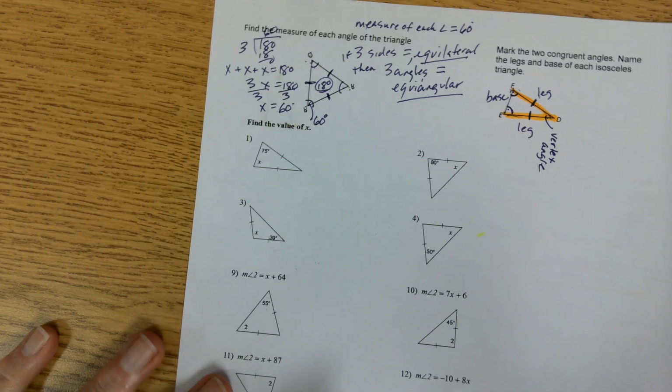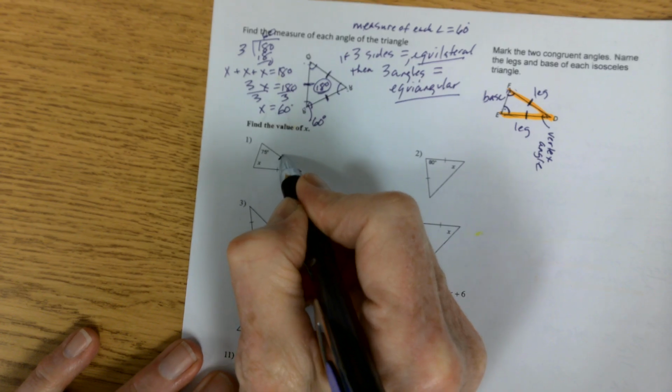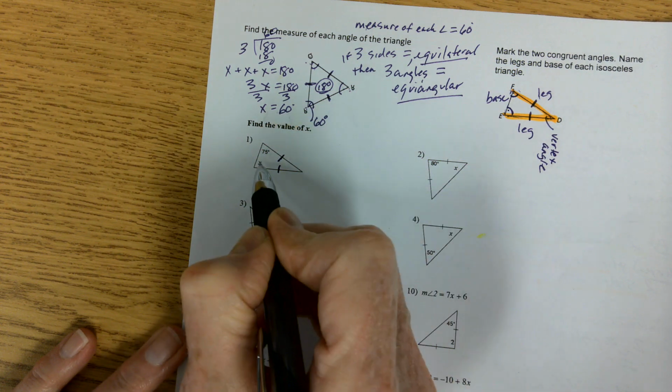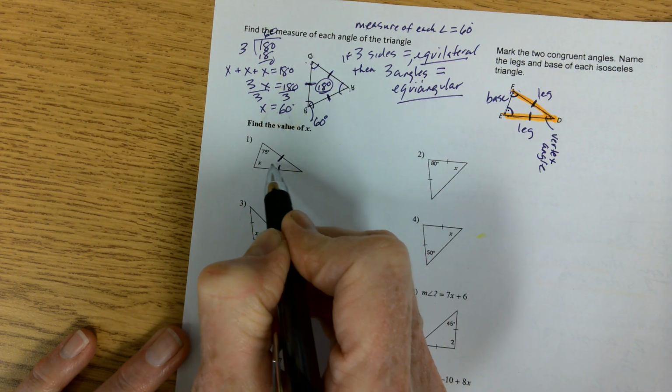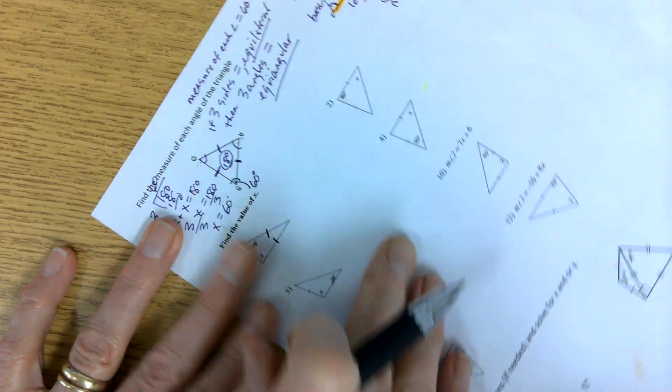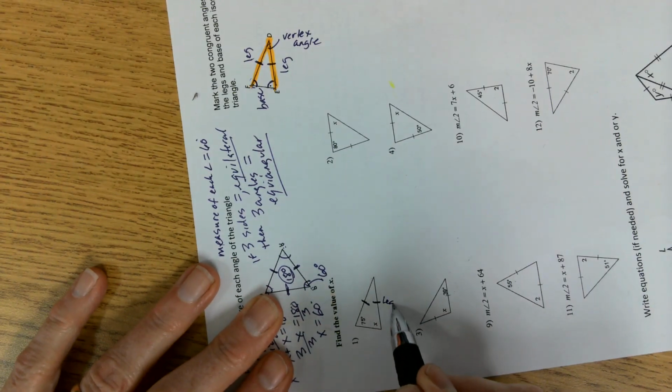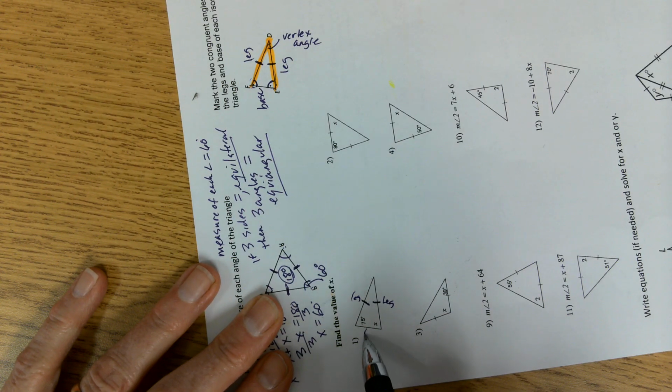Now these questions, it says these are my legs. So just like we did a second ago, just like that other problem, if these are my legs, that means this has to be my base, and the angles on the base are always congruent. So if this one's 75, x is 75. That's all I gotta do. Find x.